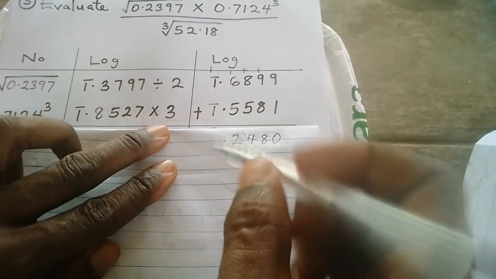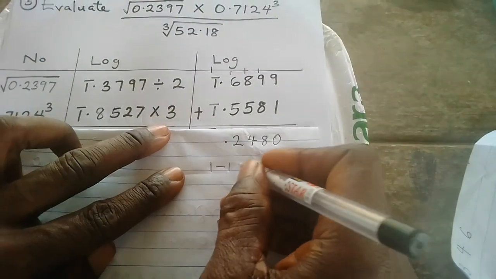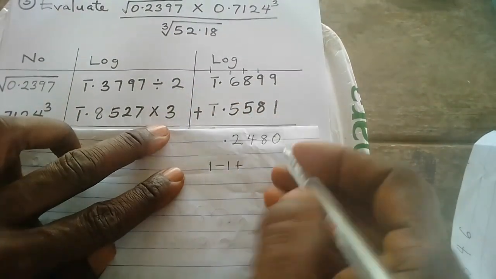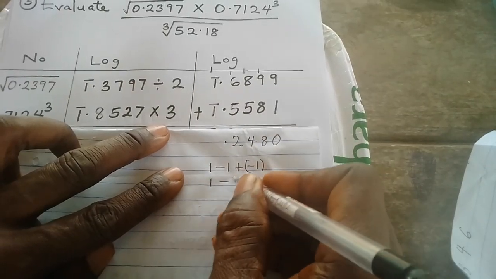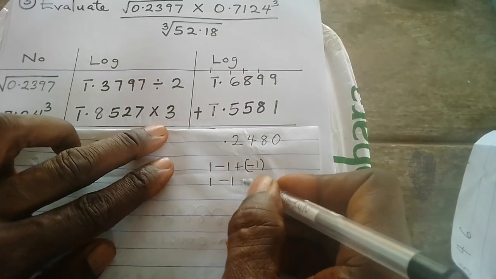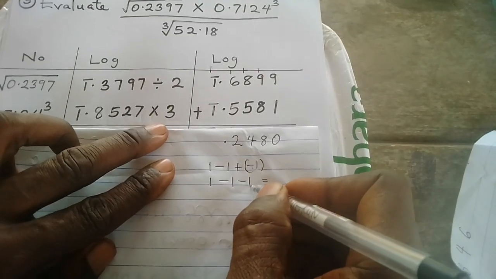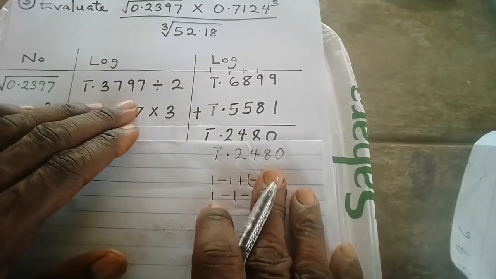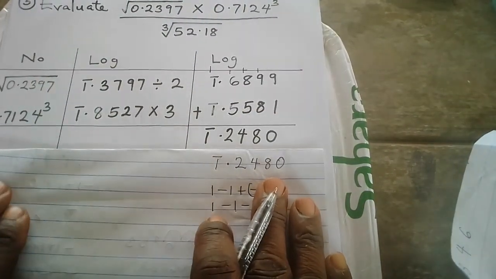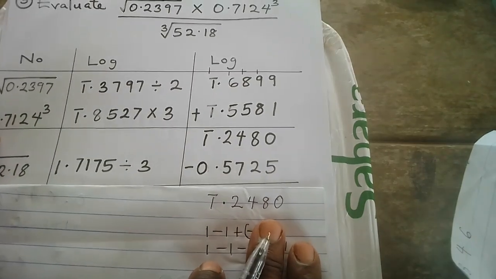So here you're having 1, that is plus 1. Bar 1 is what? Minus 1, plus this minus 1, bar 1 again, minus 1. So same thing as saying 1 minus 1, plus times minus will give us minus 1. 1 minus 1 is 0. 0 minus 1 is what? Minus 1, same thing as bar 1. So you're having bar 1.2480. Now you come to the denominator.